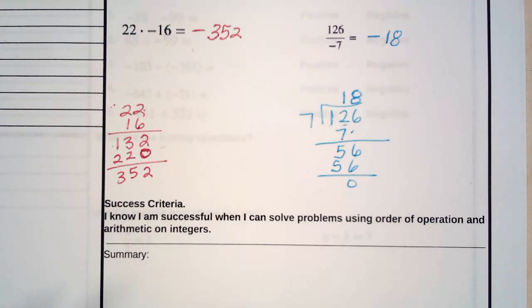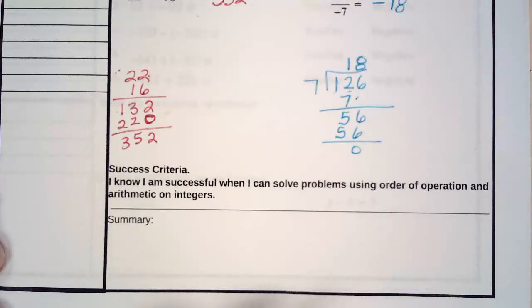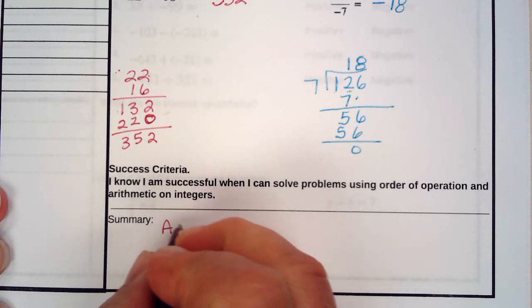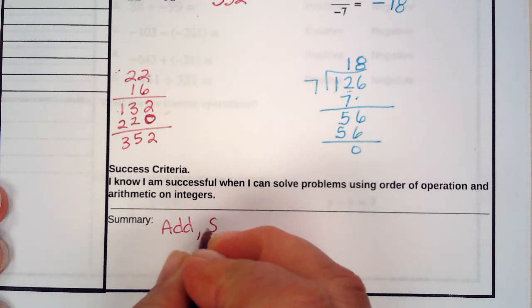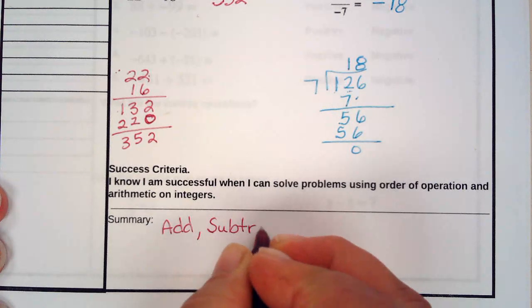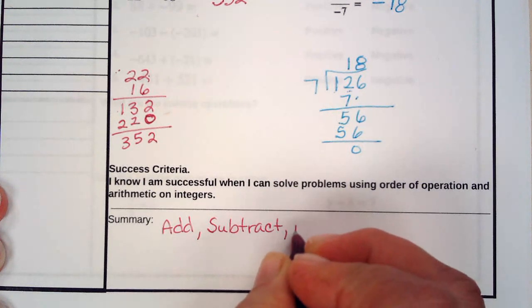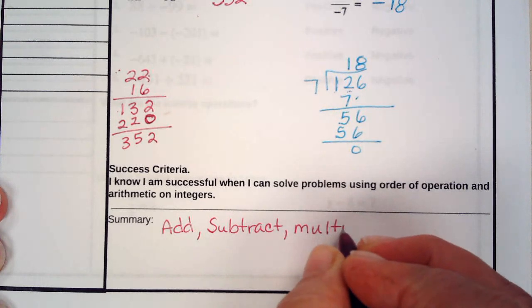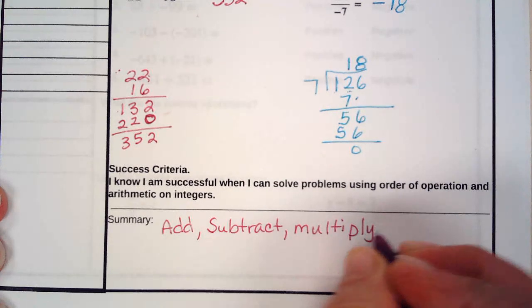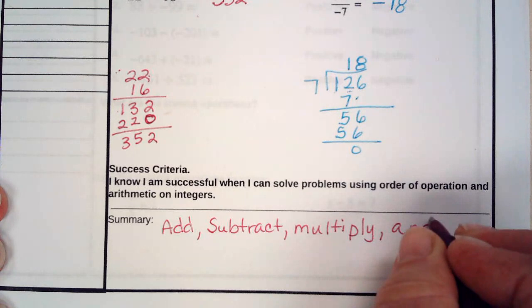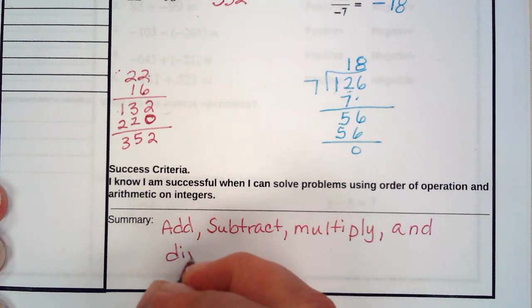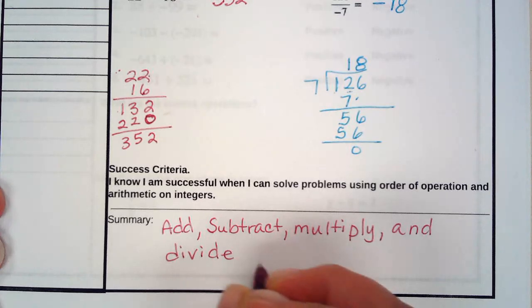How do you know you're successful? Whenever you can solve problems using order of operation and arithmetic on integers, you will be successful. So, add, subtract, multiply, and divide integers.